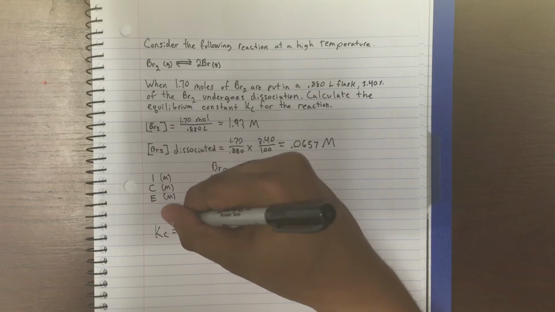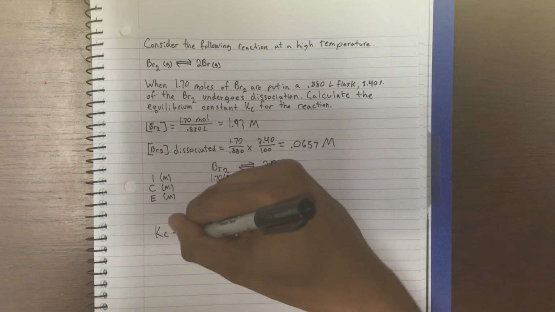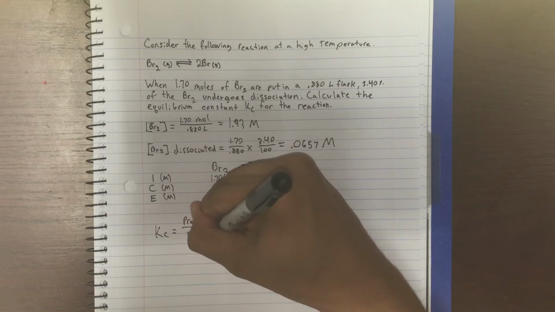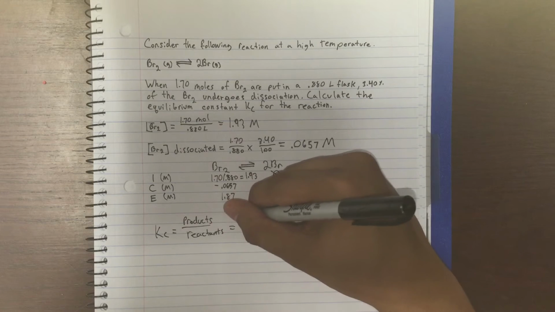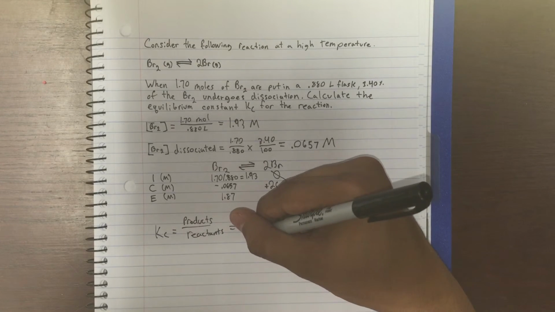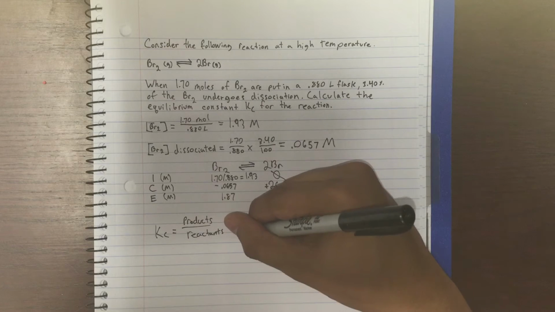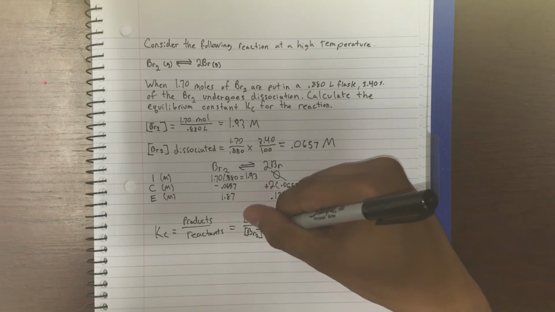So we're going to do products over reactants. And that'll equal Br to the second power, because of the coefficient, over Br2, and that has a coefficient of 1.